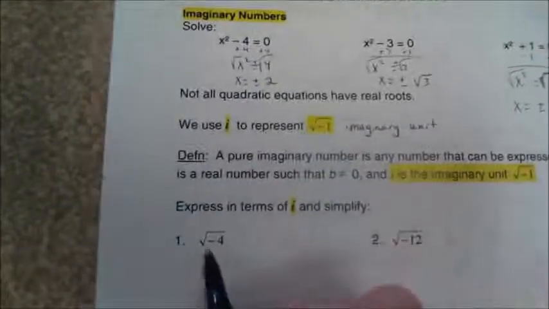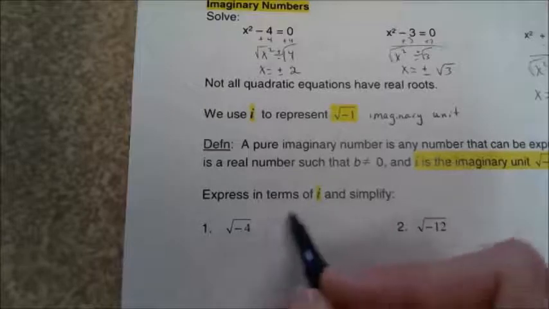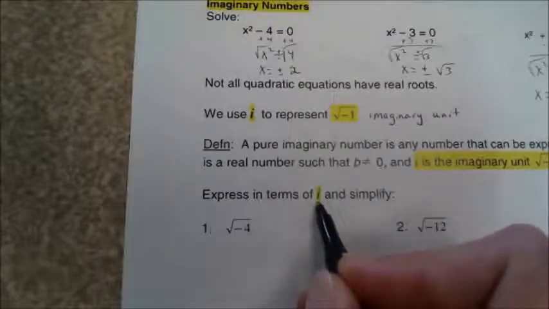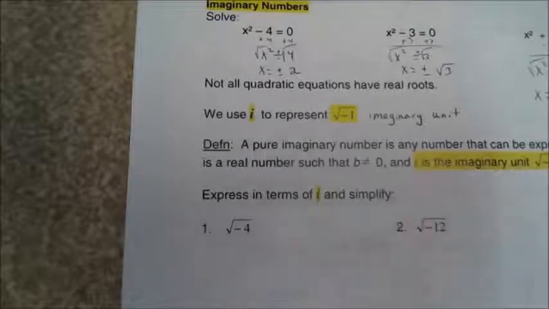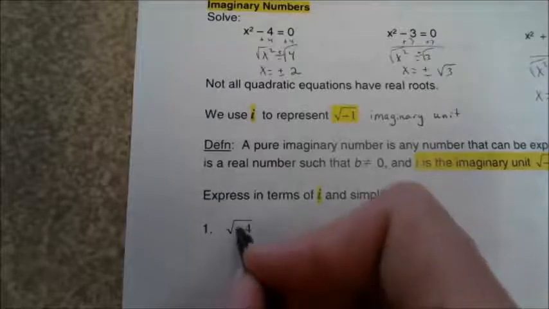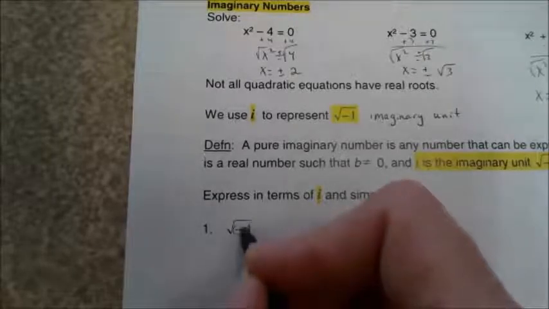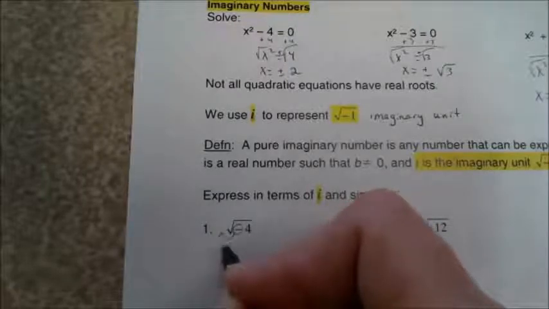So what you're going to do here is you're going to simplify these radicals and write them in terms of i. That means your answers are all going to have i's in them. And what I would suggest is as soon as you see a negative underneath a radical, you're going to circle it, you're going to pull it out and call it i.